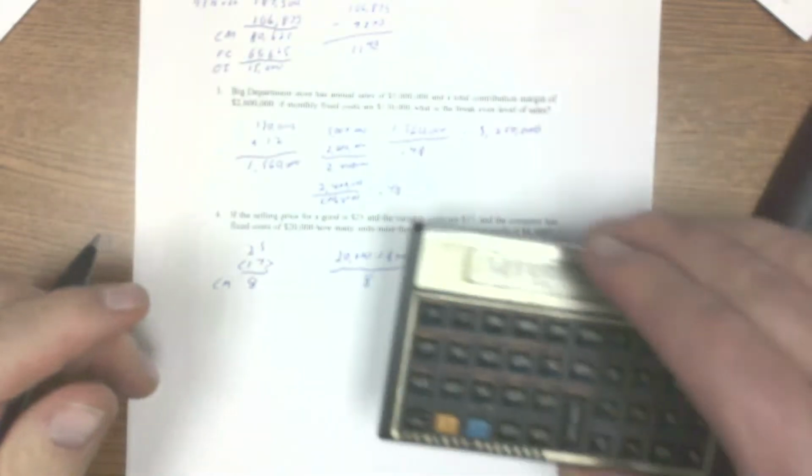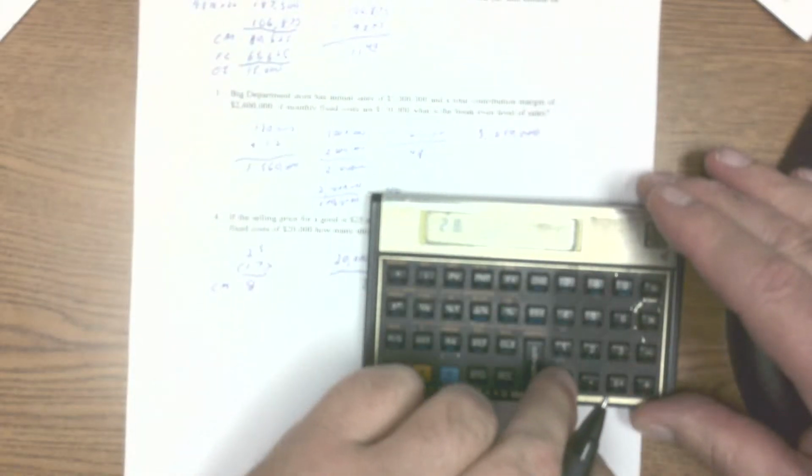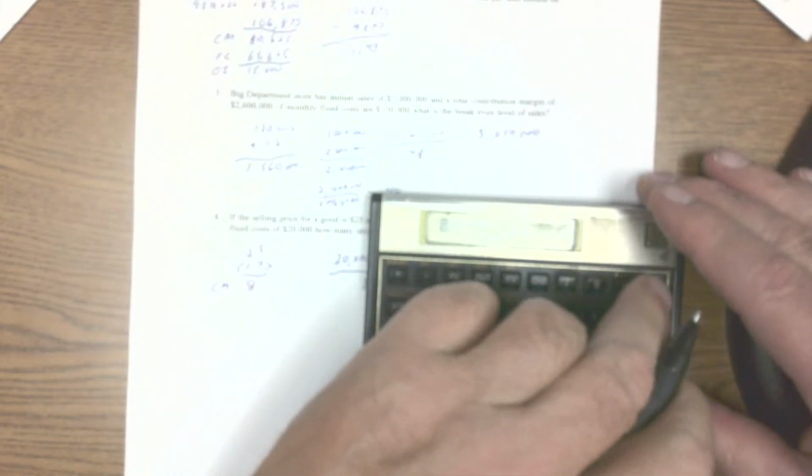We take the 20,000 fixed cost plus the 8,000 target profit, which is 28,000, divided by 8, and that's 3,500 units. All right, so that was one of the ones I sent out to you.